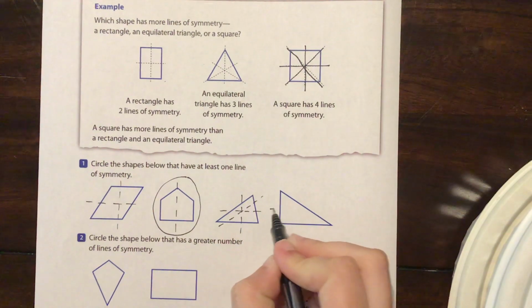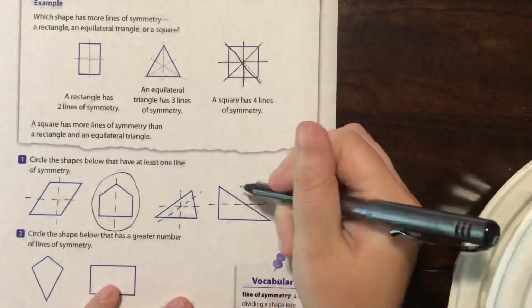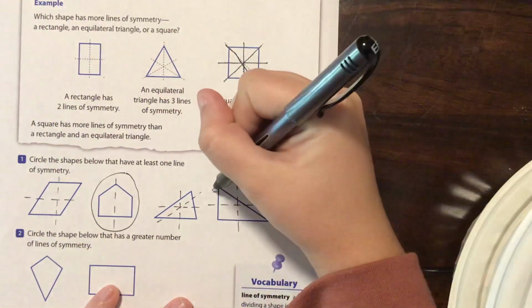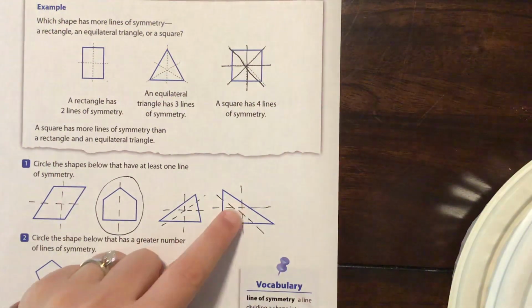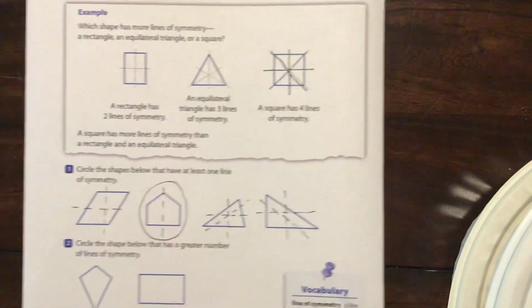For this last shape, there is no symmetry if you were to fold it in that direction or down the center. And if you try it diagonally, you can still see that the 2 sides of that line are not the same, or they are not identical.